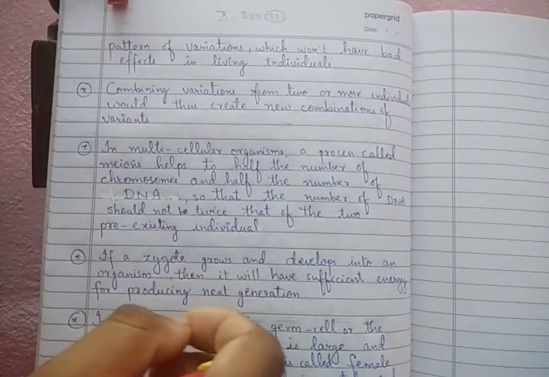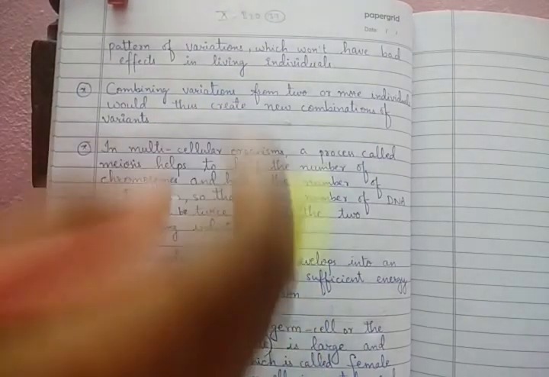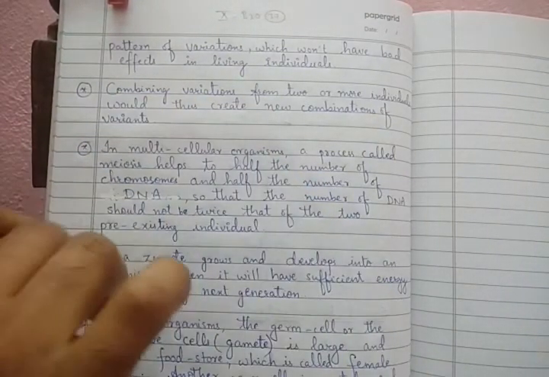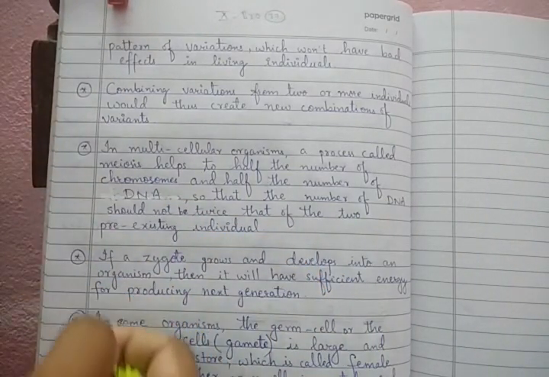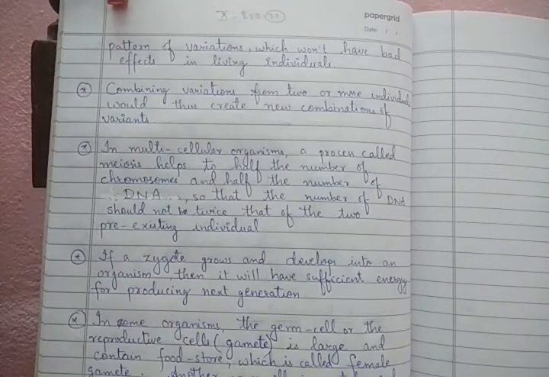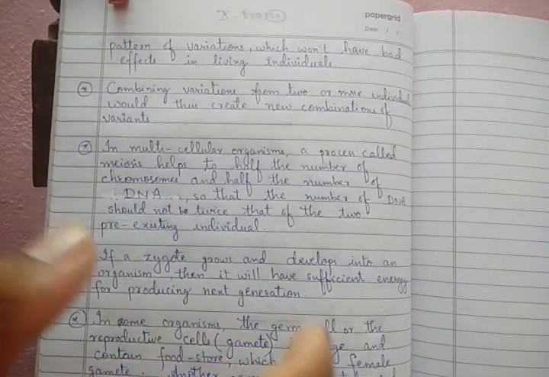Half the number of chromosomes and half the DNA is sorted out from the present individual's DNA, so that only half the number of DNA or chromosomes goes to the next generation, and accumulation of DNA does not happen. In a similar way, when the zygote develops from the fusion of both gametes, it will have sufficient energy for the next generation itself.